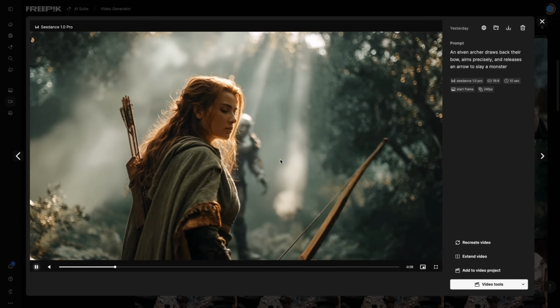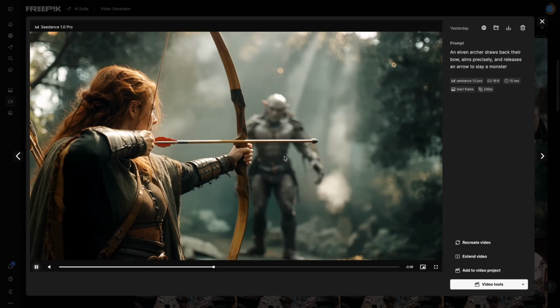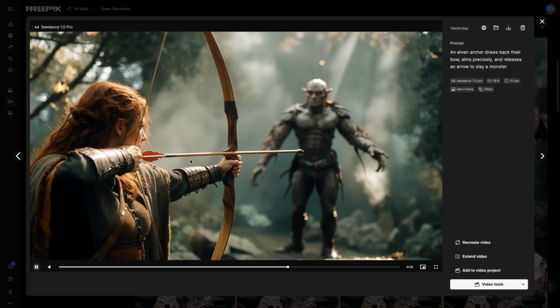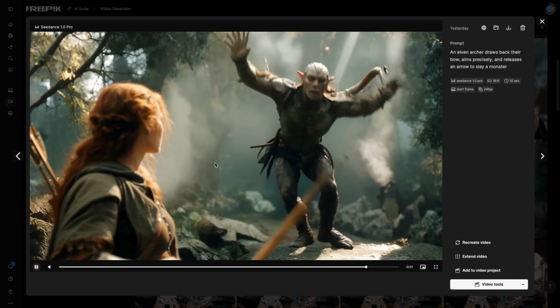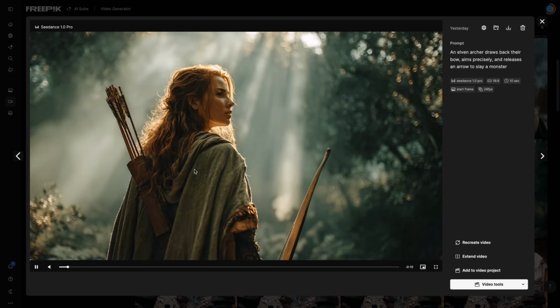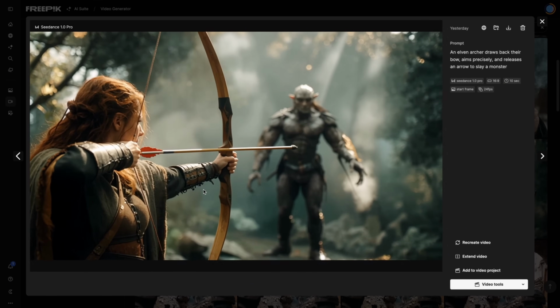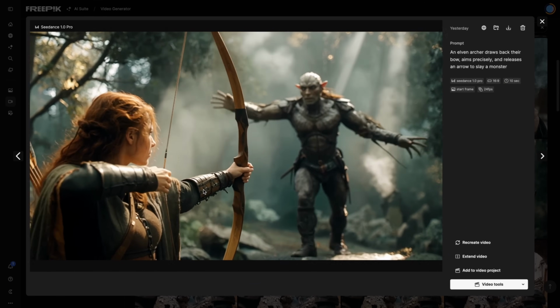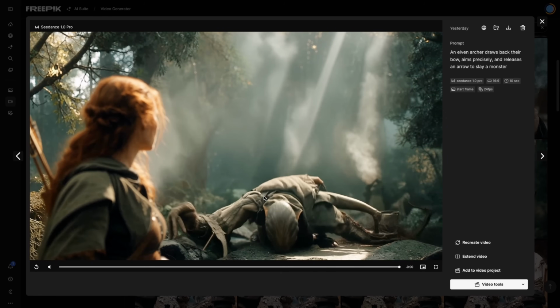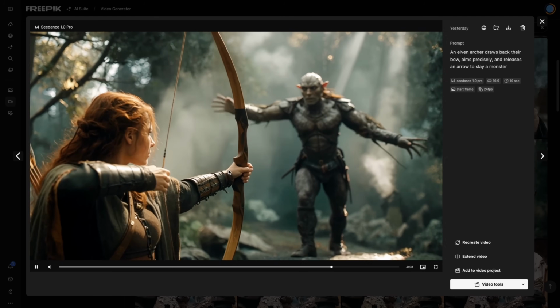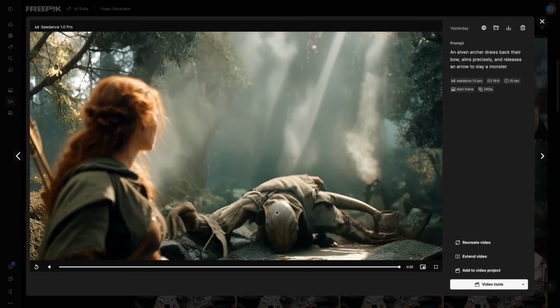Looking at the Seedance, it gave us a monster, a nice imagination here. She also nicely drew the bow and aimed, but the aim is quite off. Looking at the position of her aim, I think she released that arrow somewhere completely wrong. After that, the monster gets hit and just falls. We cannot even see that the arrow is hitting the monster, so there are some logical problems here.